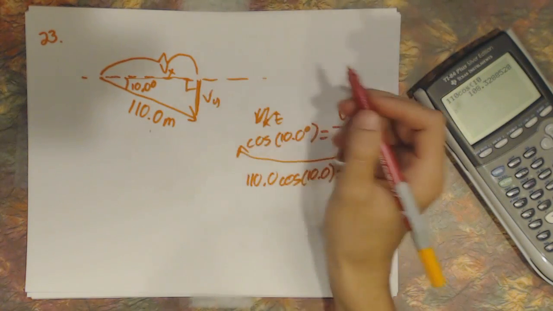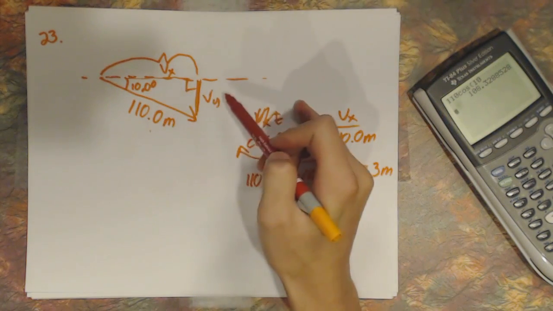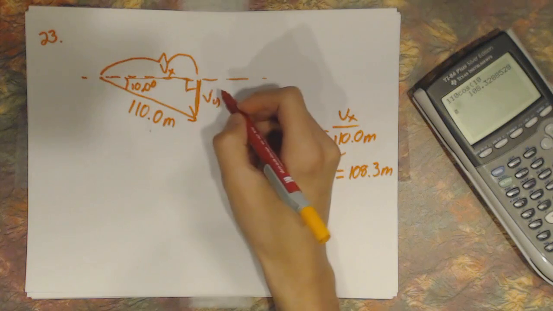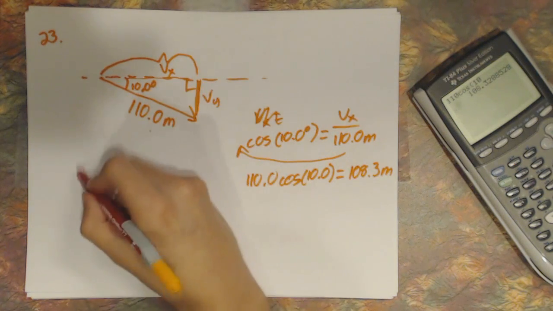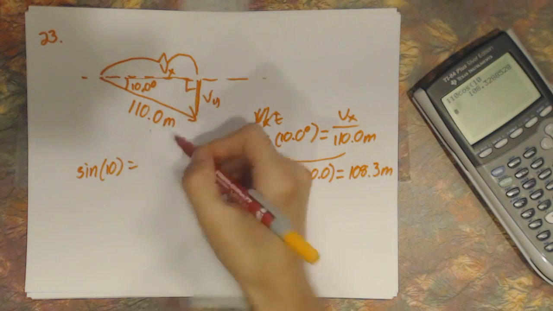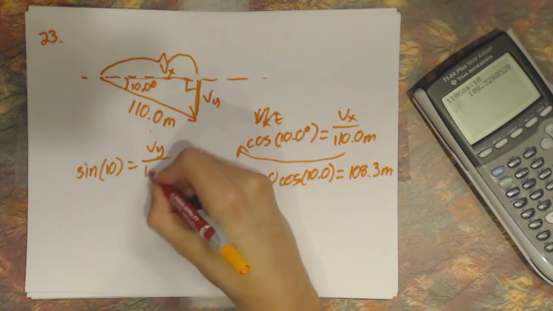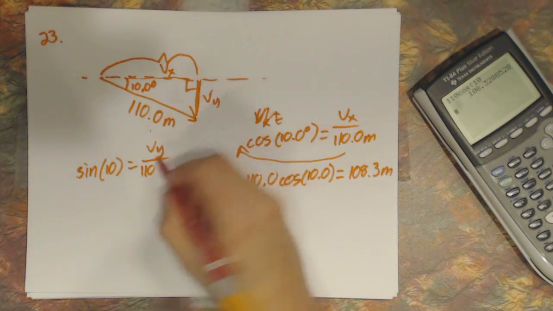And then for our vertical component, we need a trigonometric identity that has our 2 knowns and our 1 unknown, so we're going to use sine, which is opposite over hypotenuse. So sine of 10 degrees equals v of y, our opposite, over our hypotenuse, which is 110.